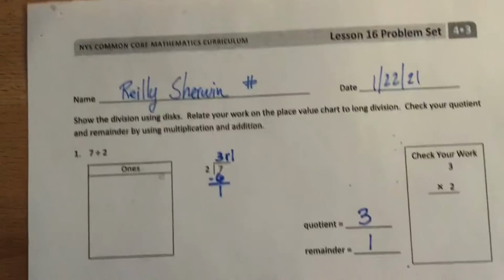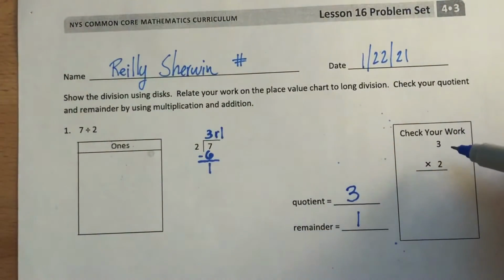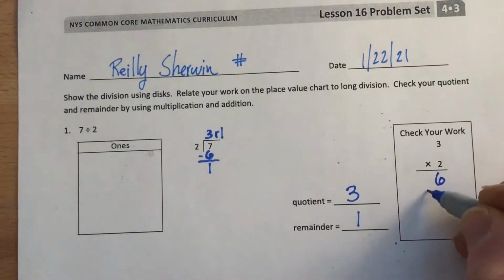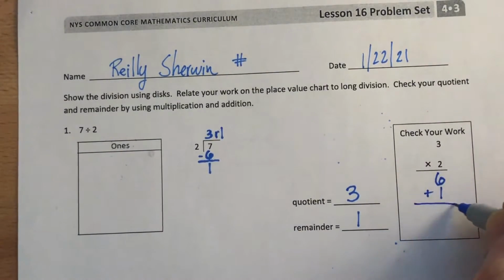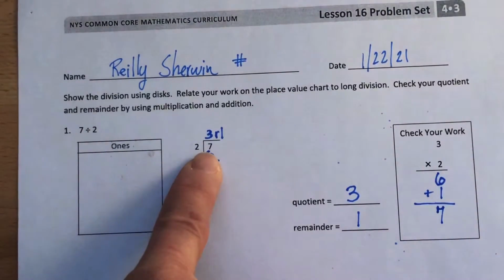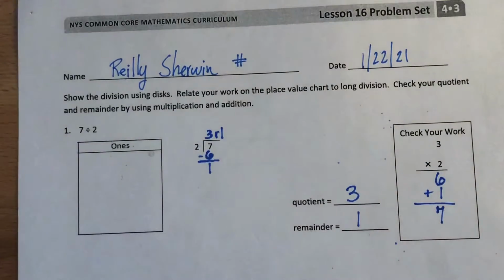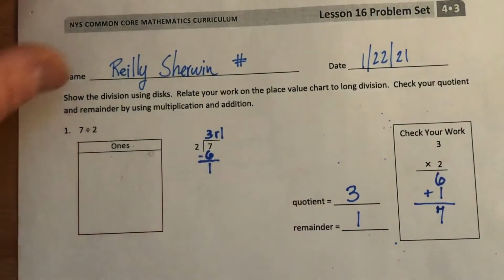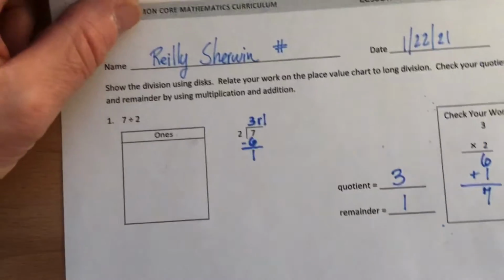Let me show you how that is done. I can say, all right, 3 times 2 is 6, and add my remainder. What do I get? 7. And that equals my dividend on the inside there, okay? Dividend, I'm sorry. Okay, so over here, let's take a look at this. This might help you with it, okay?